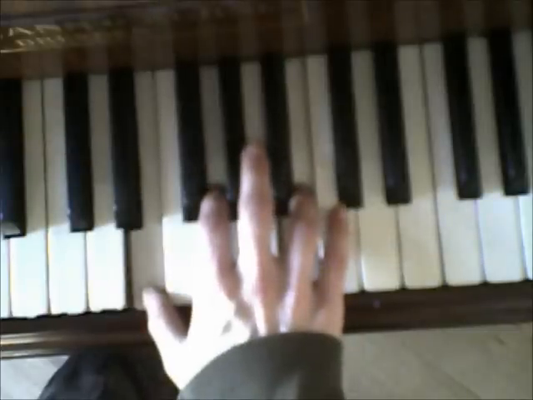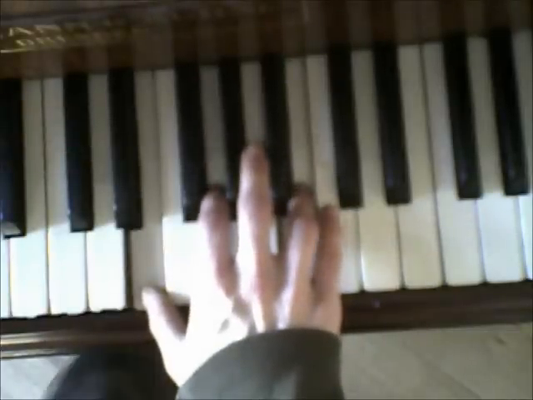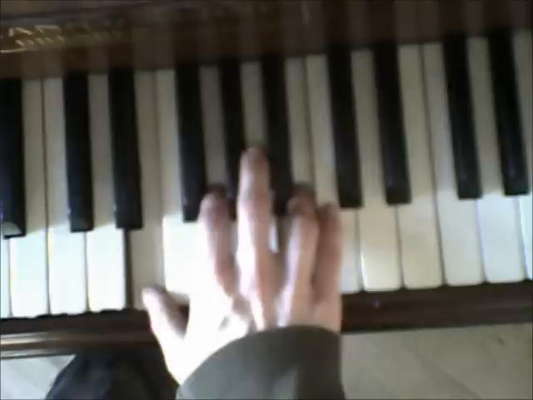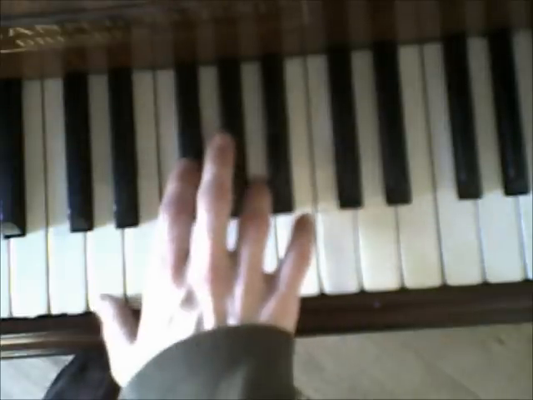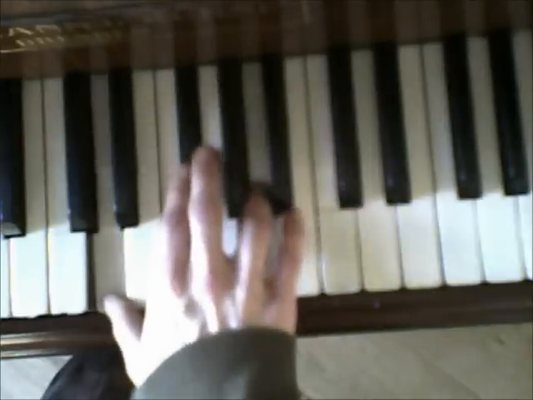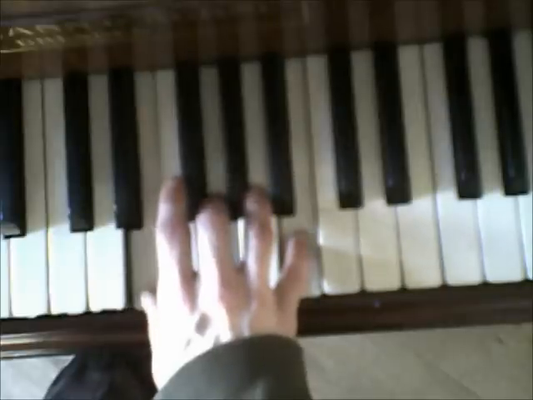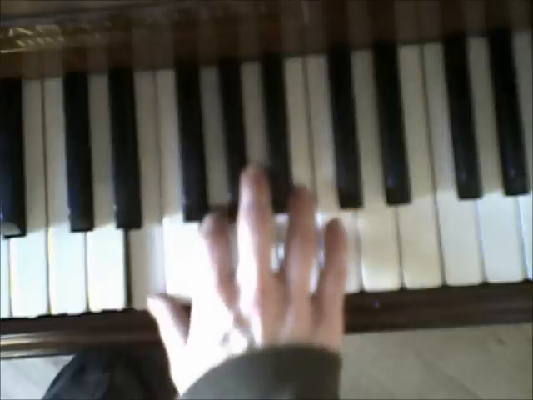And both of these chords are in root position, which means the root note is at the bottom of the chord. So we have D, E minor, and that's E, G and B.